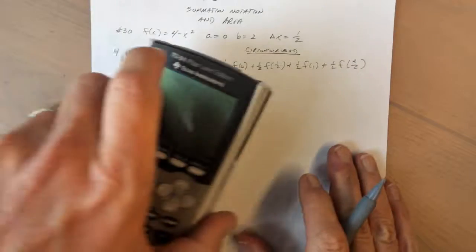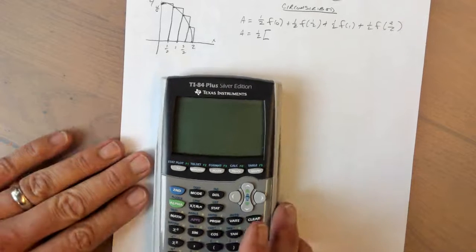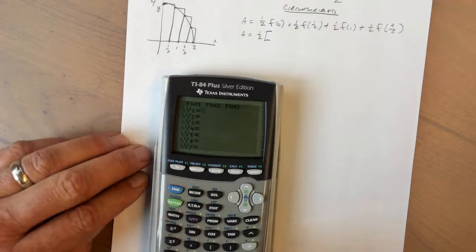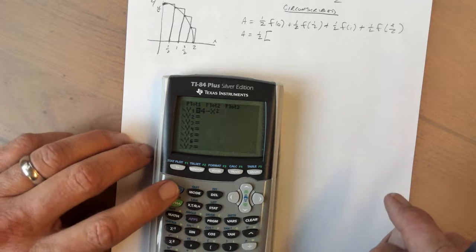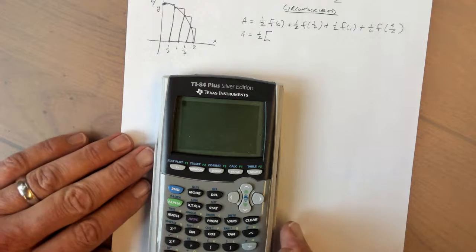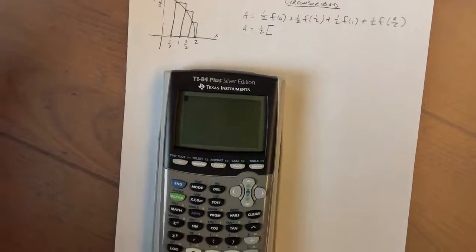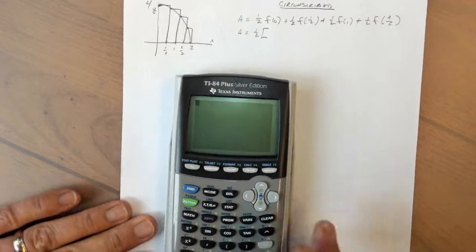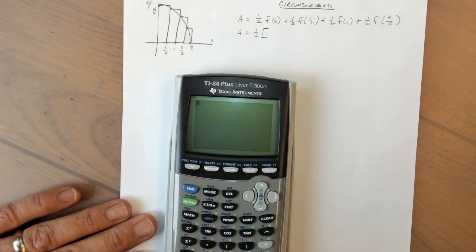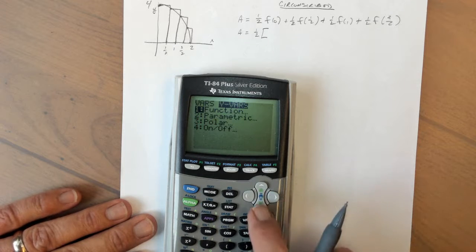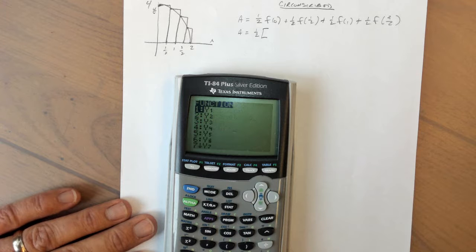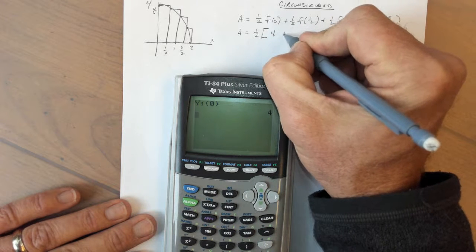And I'll show you a little bit on the calculator how to do some of this a little quicker. So in y equals, we'll enter our function 4 minus x squared. Go back to the home screen. Let's see if I turn on a light here. Maybe that will help a little bit. There we go. And now what I'm going to do is go variables, y variables, enter for function, and enter for y1. And notice when I substitute 0, that gives me the function value of 4.